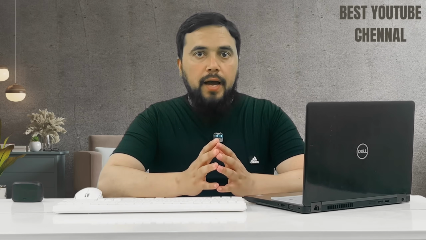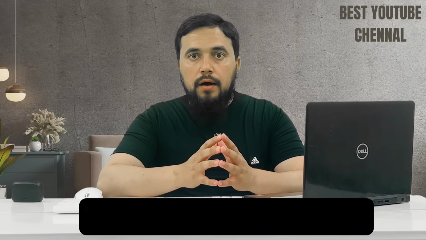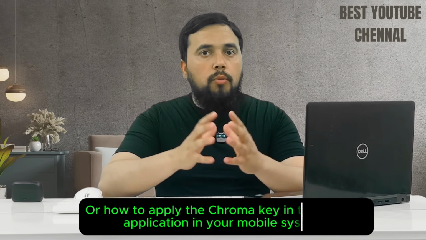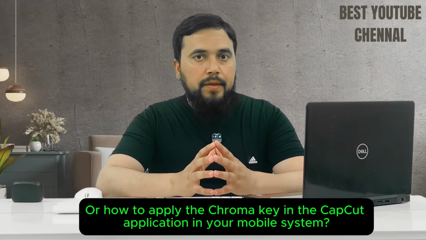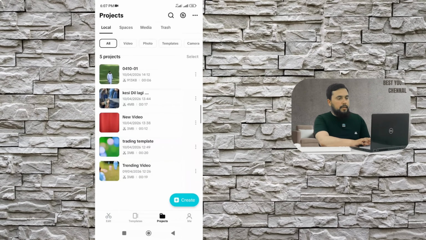In this video, I will explain to you how to use the Chroma Key, or how to apply the Chroma Key, in the CapCut application in your mobile system. Come to the mobile, open your mobile, and then open the CapCut application.